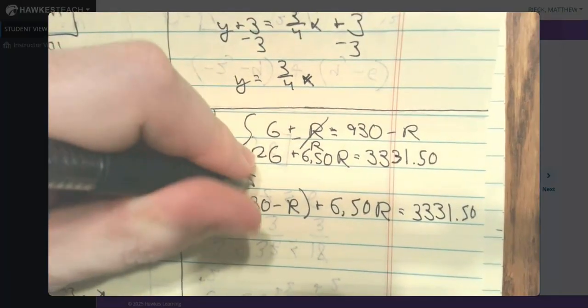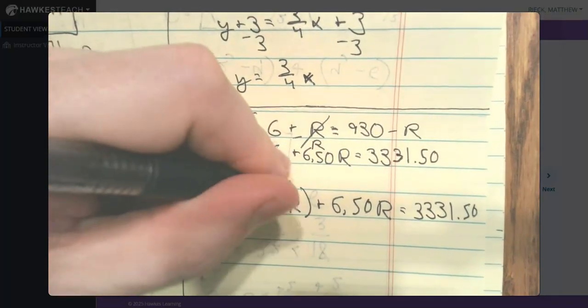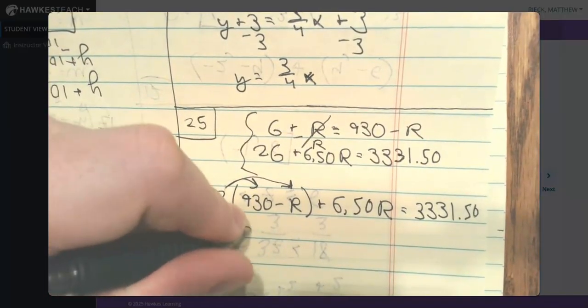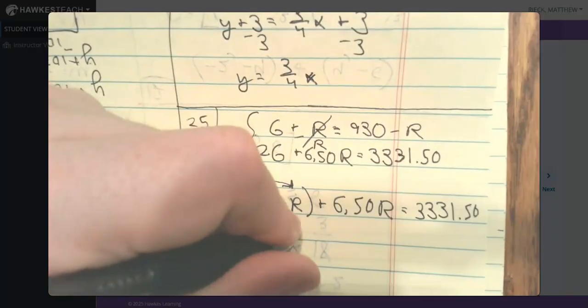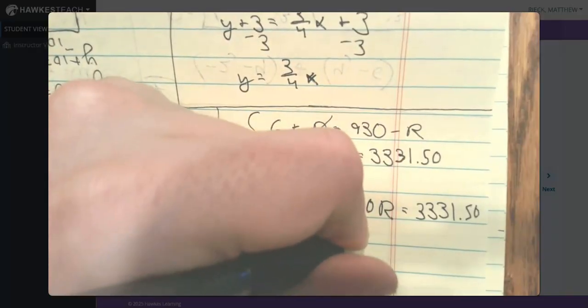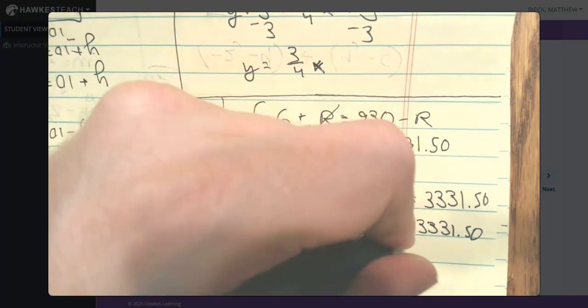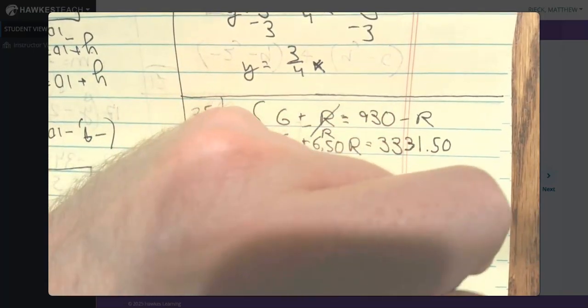We can distribute this through. 2 times 930 is 1,860, minus 2R plus 6.50R equals 3,331.50. So we subtract 1,860 from each side.